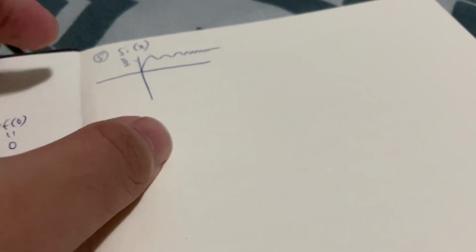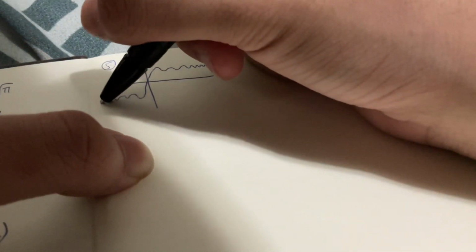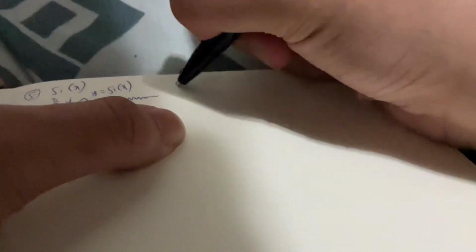Since I've already told you, SI of x is an odd function, so you can just do the mirror image. First you go down, and then the wave, and then it keeps getting smaller and smaller and becomes a line like that. So it's the graph of y is equal to SI of x like that. So you can check the graph.